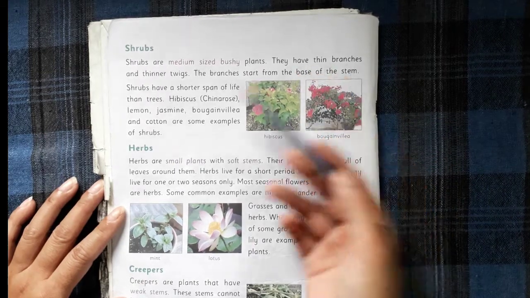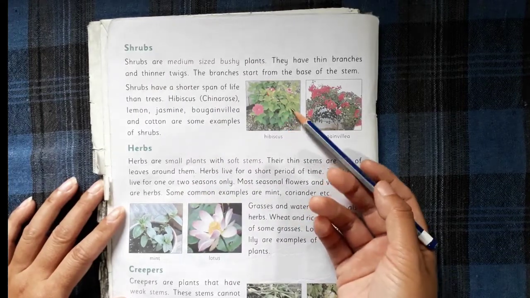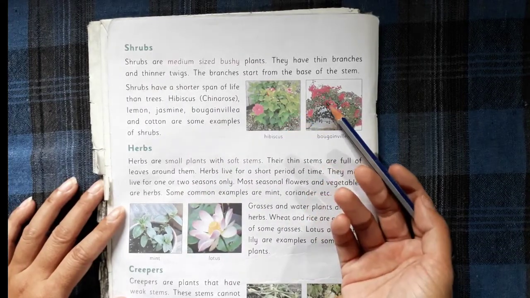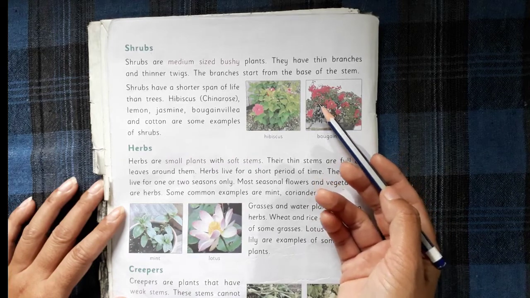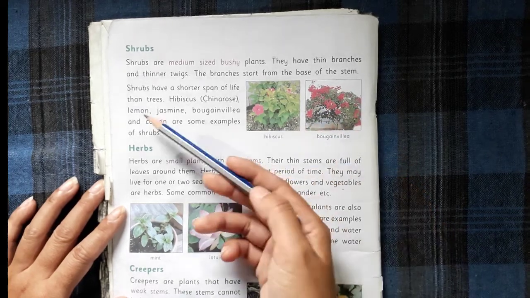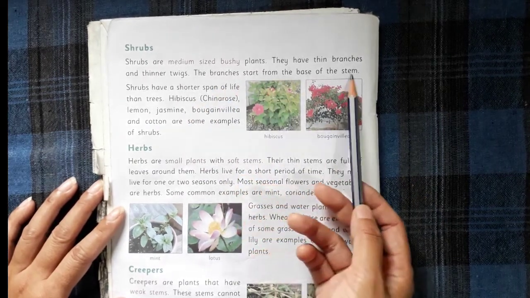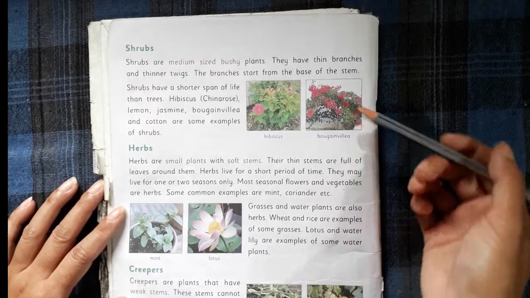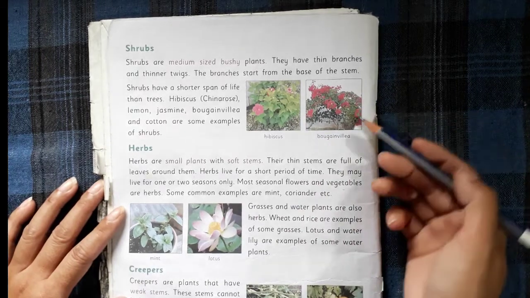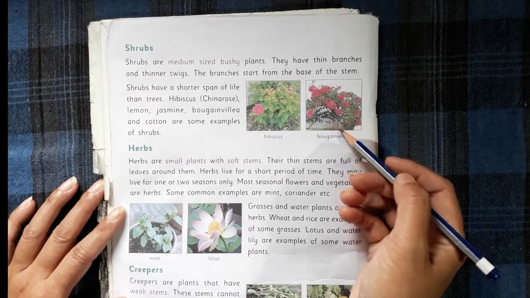They have thin branches and thinner twigs. These shrubs have thin branches and thinner twigs. This small branch is called twig. The branches start from the base of the stem, and the branches of these shrubs start from the base of the stem. You see, the branches start from here.